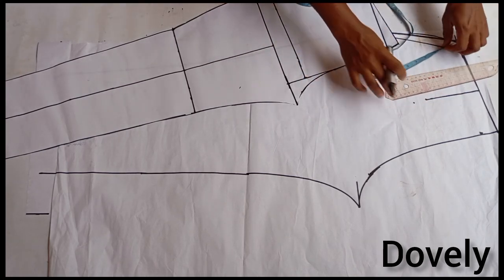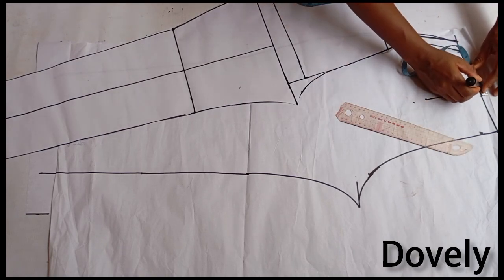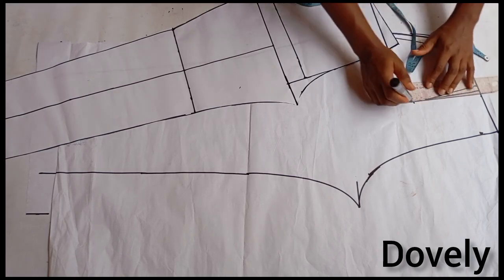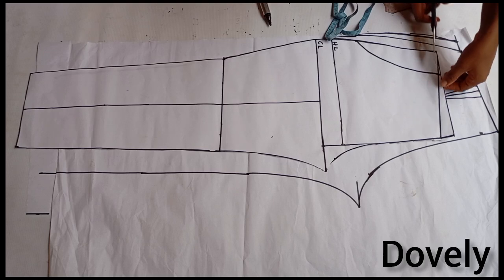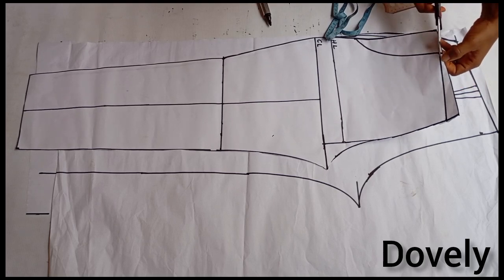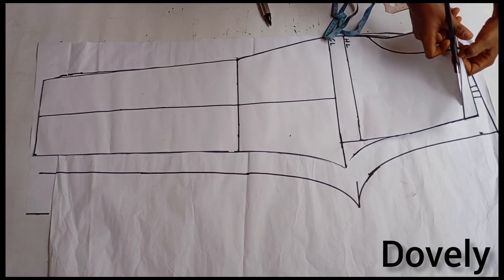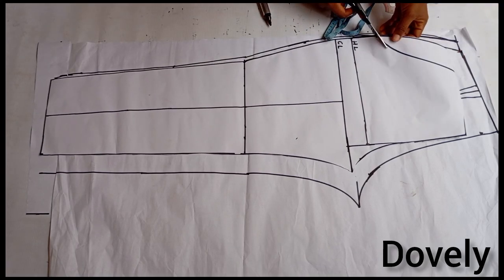Then half an inch from both sides. Then for the front one, I'm going to cut out this slant here, then cut out the pockets.